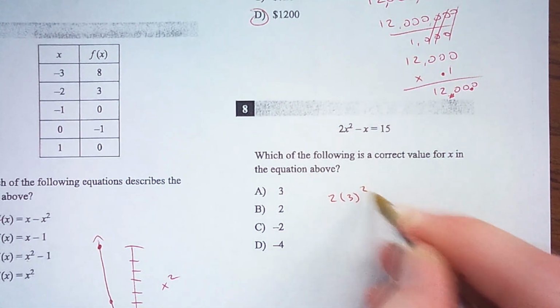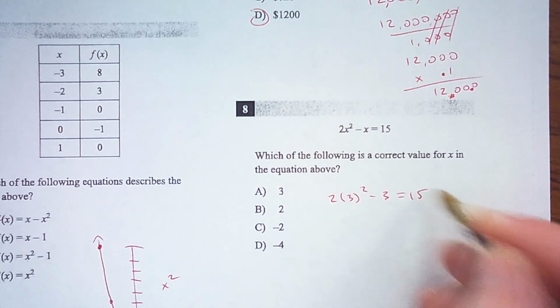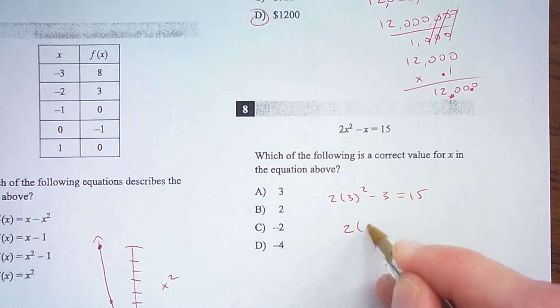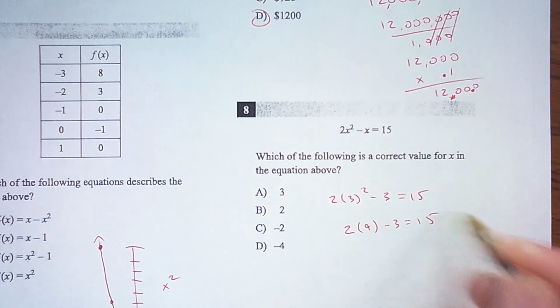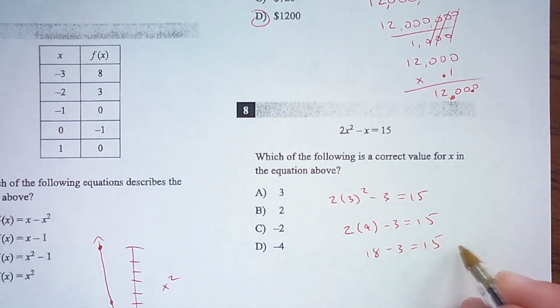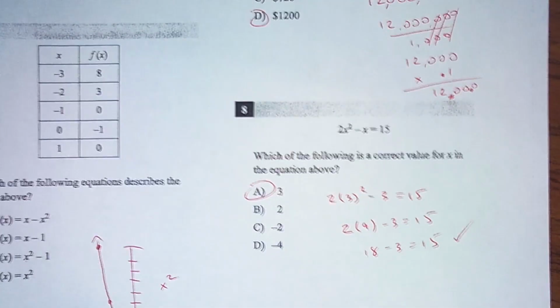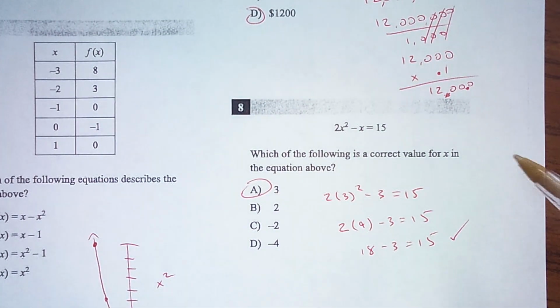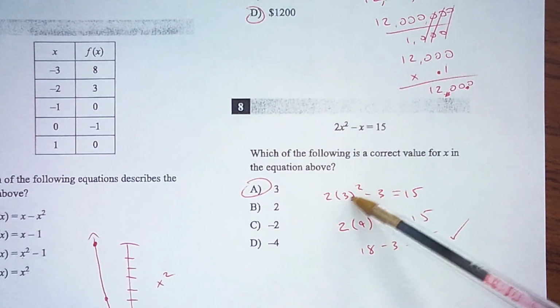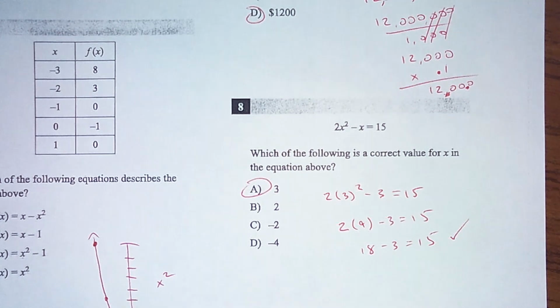So I've got 2 times 3 squared minus 3 equals 15. 3 squared is 9, so that's 2 times 9 minus 3 is 15. 2 times 9 is 18 minus 3 equals 15. And that's true. 18 minus 3 is 15, so 3 is the correct answer. Just make sure you remember order of operations. You do exponents before you do multiplication, so that's why we did 3 squared first. Then we do multiplication or division before we do addition or subtraction. Multiplication here, and then our subtraction.